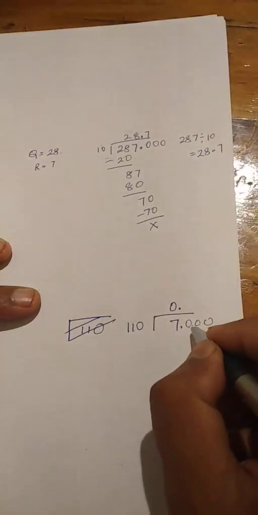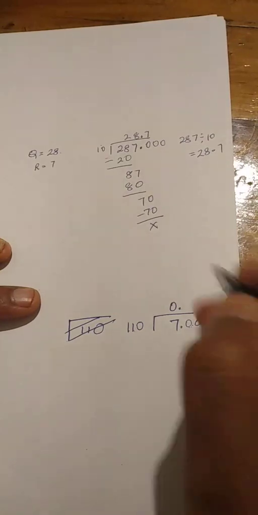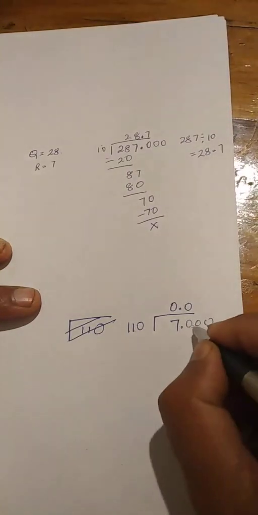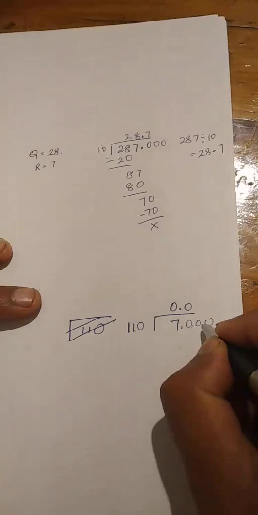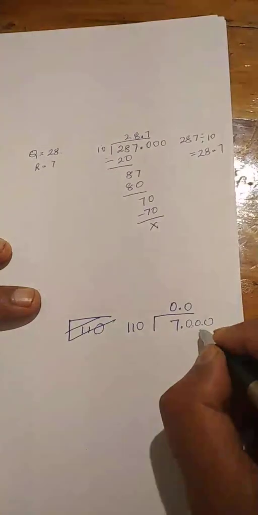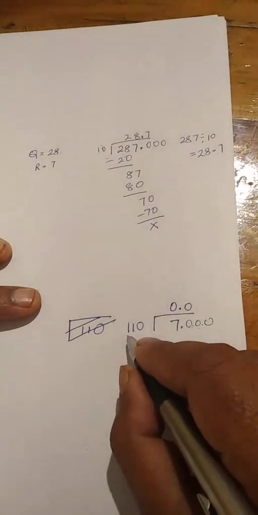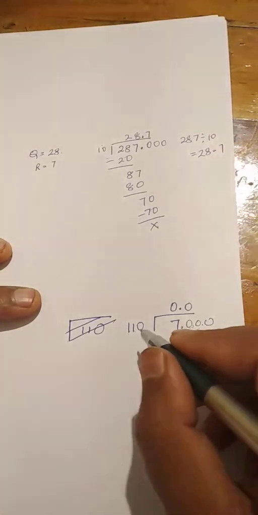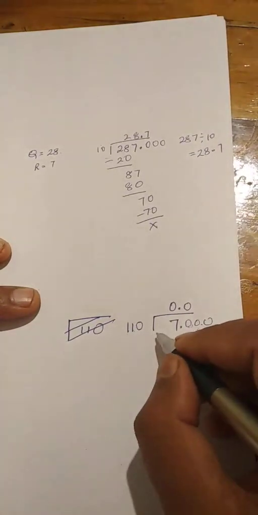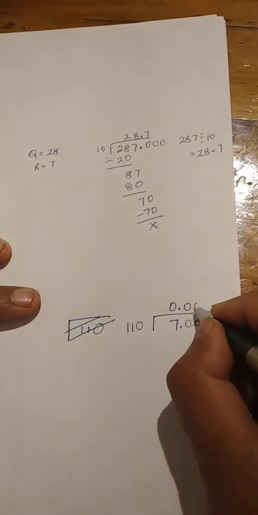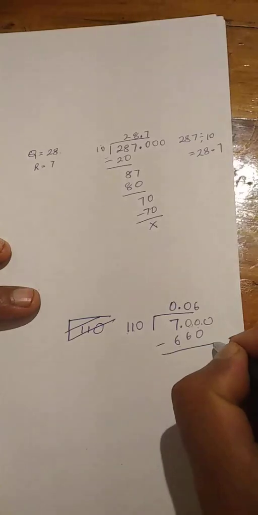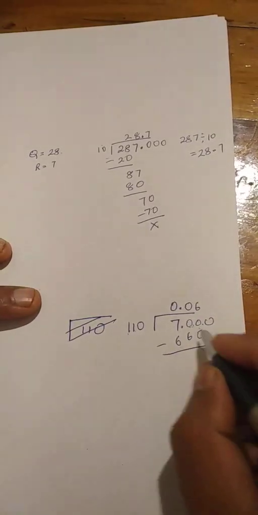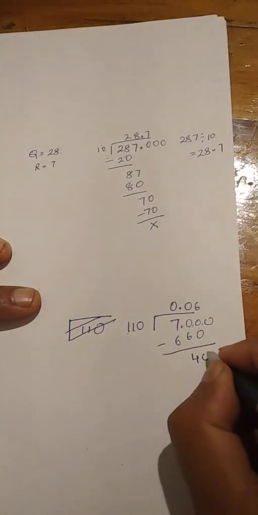Does 110 go into 70? No, it doesn't go into 70. So we put another 0. Does it go into 700? Yes, it goes into 700. So let's look at how many times 110 goes into 700. If you realize 110 multiplied by 7 is 770, multiplied by 6 is 660. If you subtract, 700 minus 660 gives us 40 as the remainder.